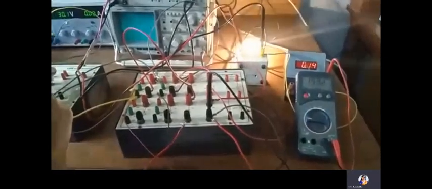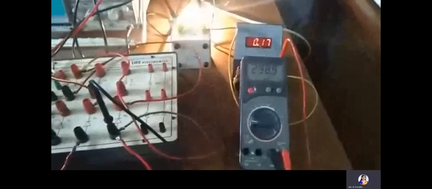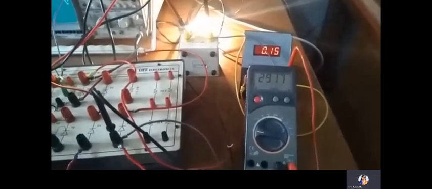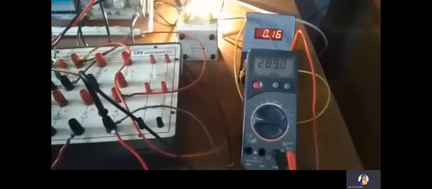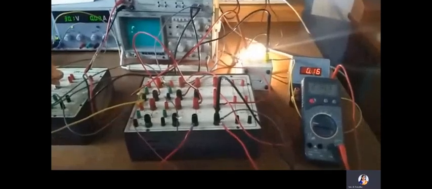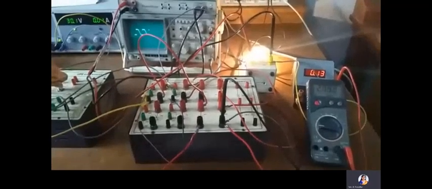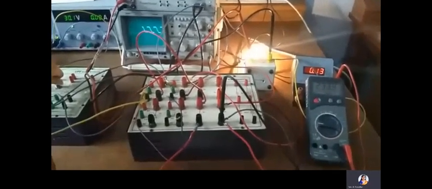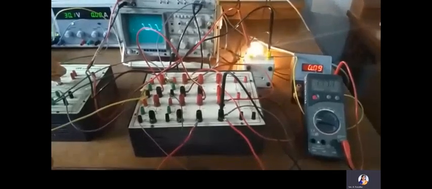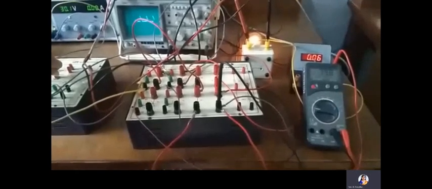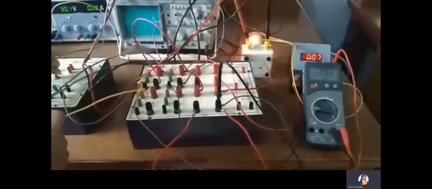Let's see the values from 0 degree. When alpha is equal to 0, the output voltage is around 300. Now I am increasing the value of alpha. When alpha equal to 18 degrees, the output voltage is 289. When you increase alpha further, for alpha equal to 36 degrees, the output voltage is 275. When alpha equal to 36 plus 18 degrees, the output voltage is 233. Now when alpha is equal to 90 degrees, the output voltage is 138. And for alpha equal to 90 plus 18, that is 108 degrees, 79.5.